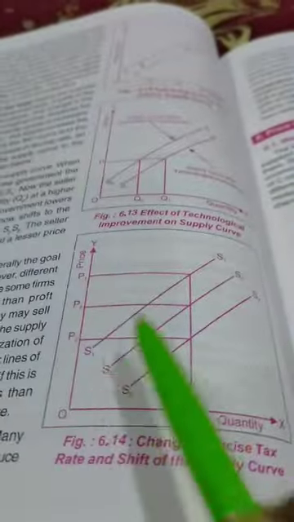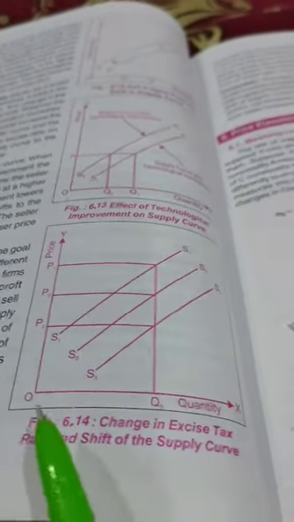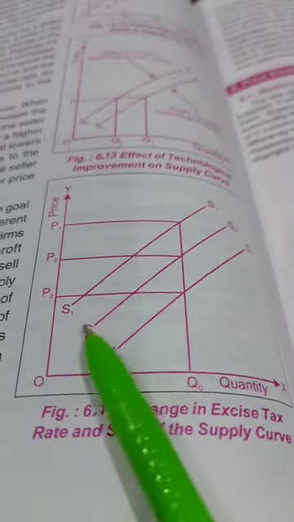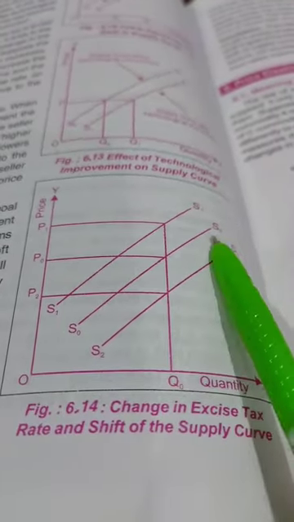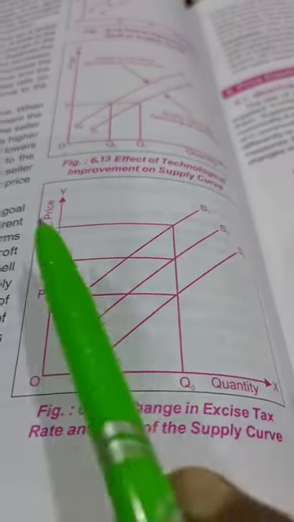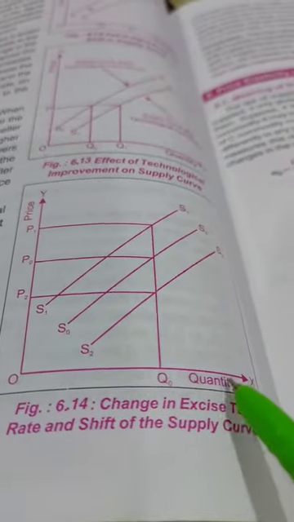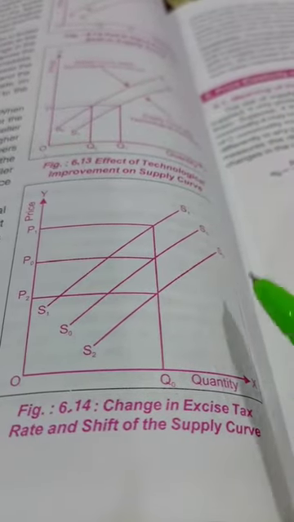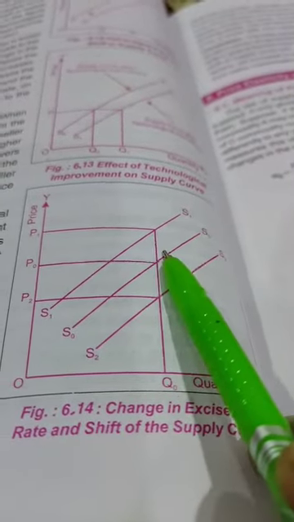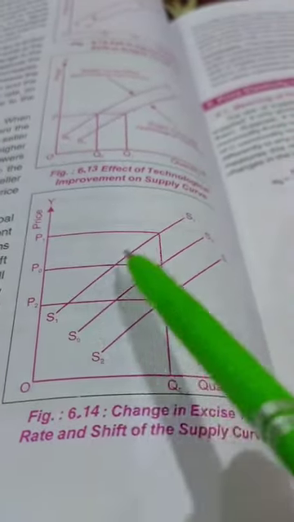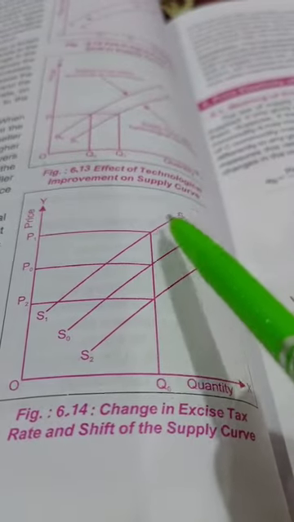Now this can be explained with the help of this diagram. You see, this is the OY axis measuring the price of the commodity, and the OX axis is the supply of the commodity. Now this is the original supply curve, that is S naught S, and the original price of the commodity is OP naught, and OQ naught is the supply of the commodity. Now what will happen? The government imposes taxes on the commodity price, so it will increase the price of the commodity. That means OP naught to OP1, and therefore the supply curve will shift leftward.